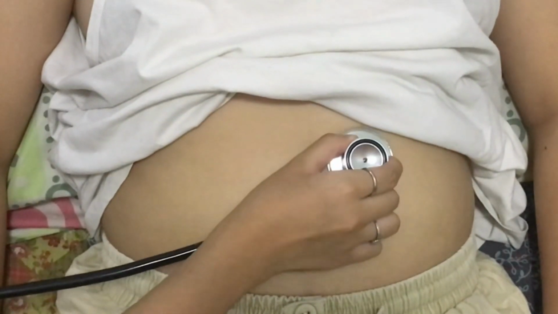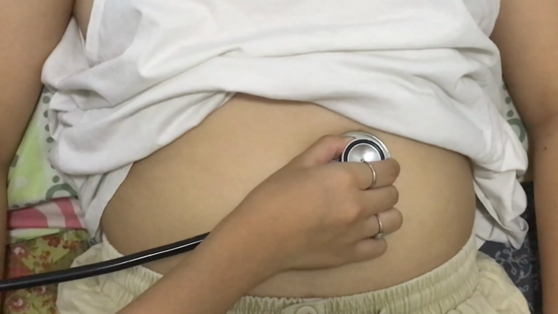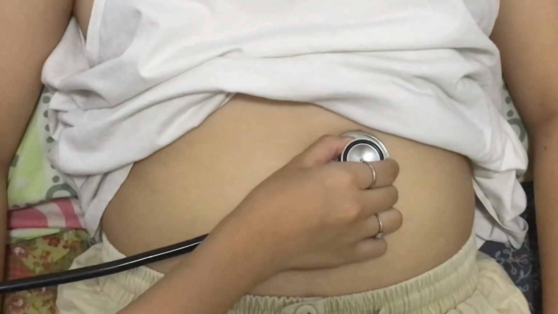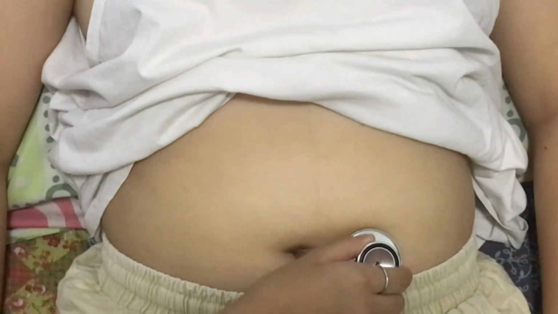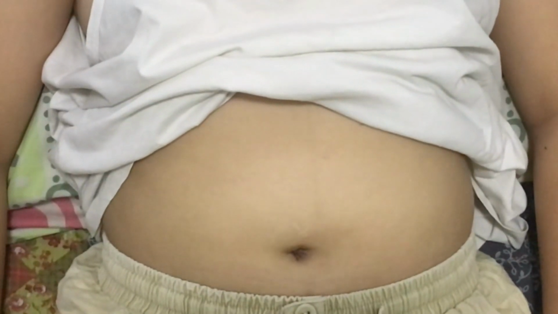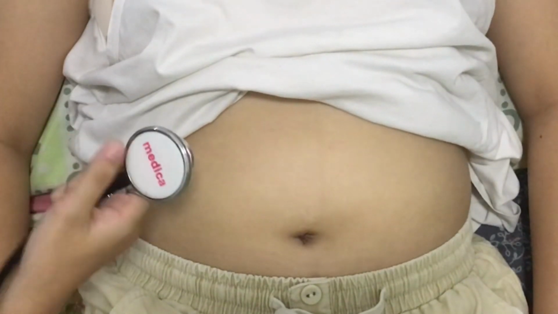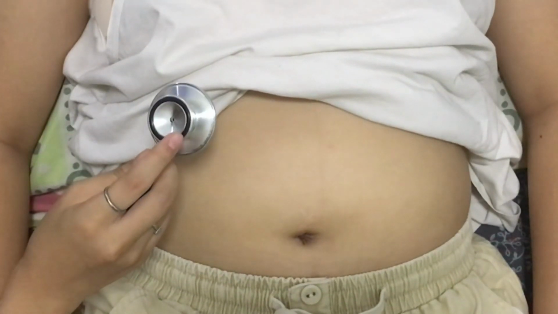Move over to the left upper quadrant and down to the left lower quadrant. And these are normal.